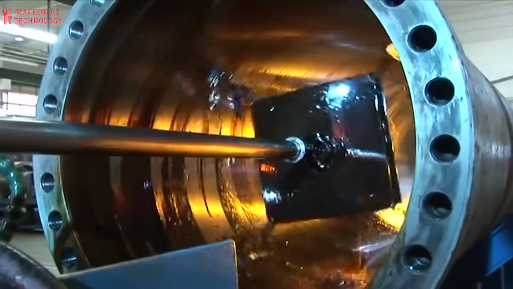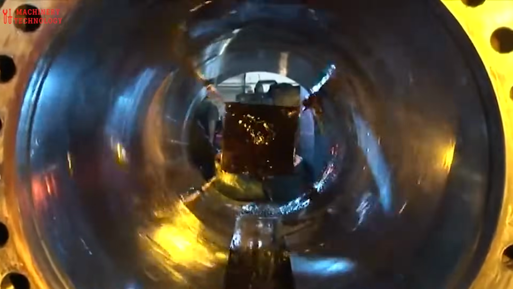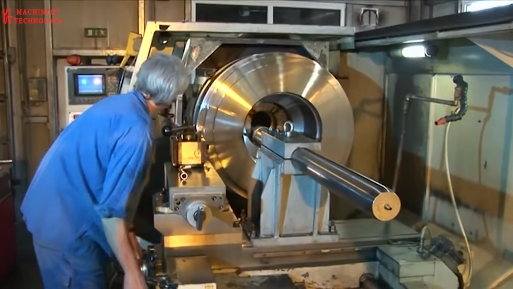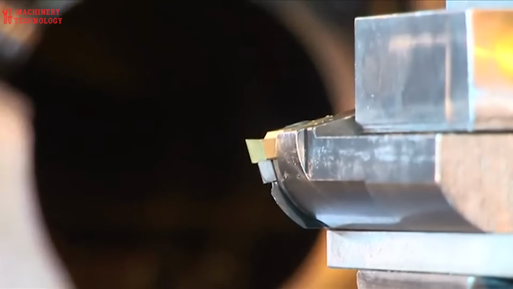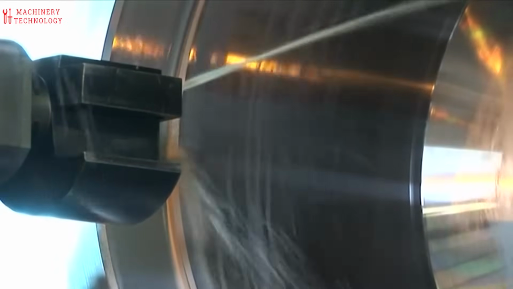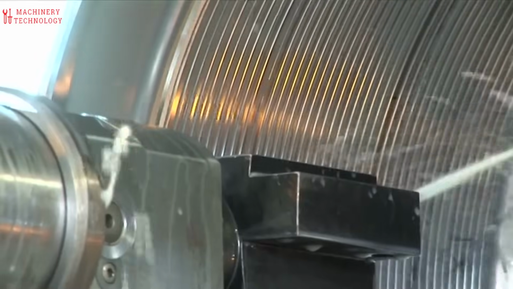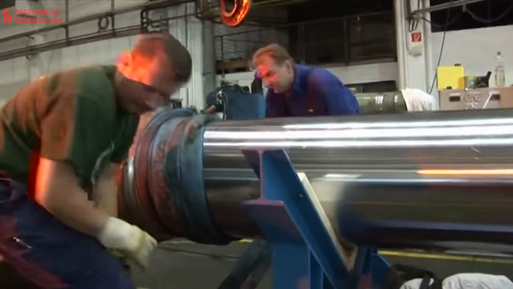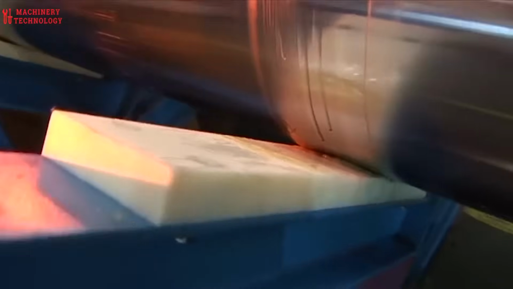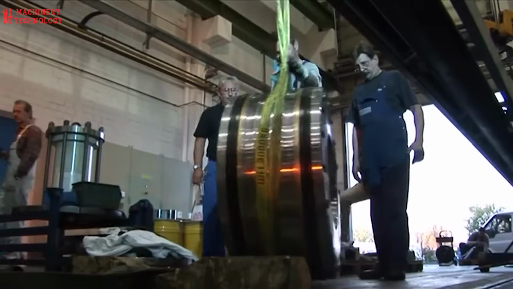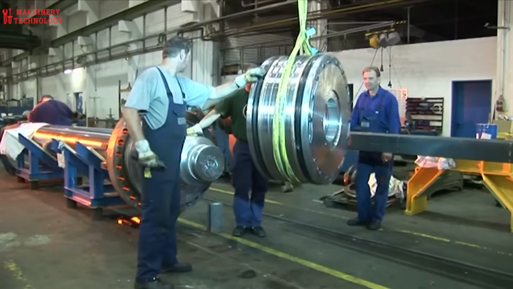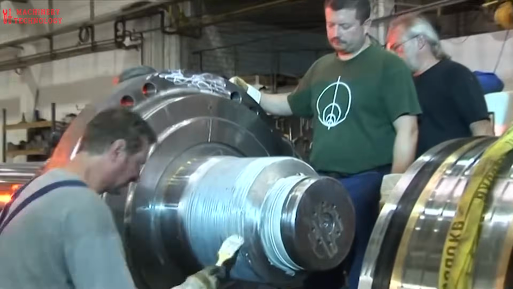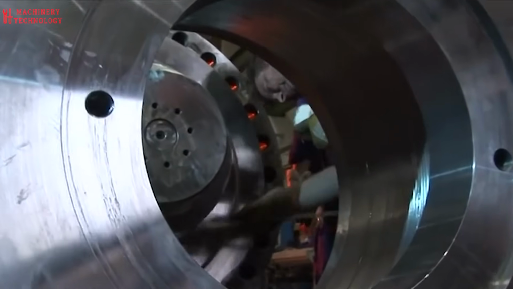The most important step is to regrind the inside of the cylinder to reach standard specifications. Next is to replace the piston head to match the specifications of the ground cylinder. All parameters must be absolutely accurate so that the piston can operate smoothly.